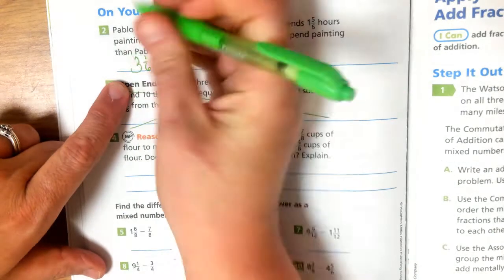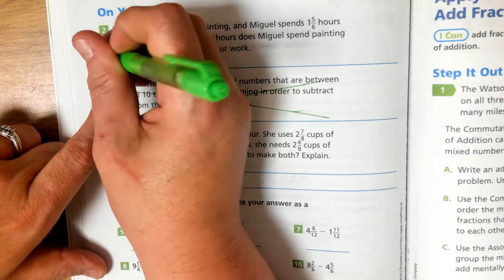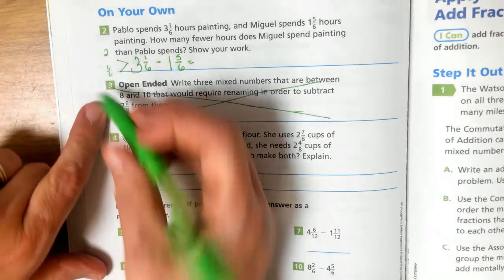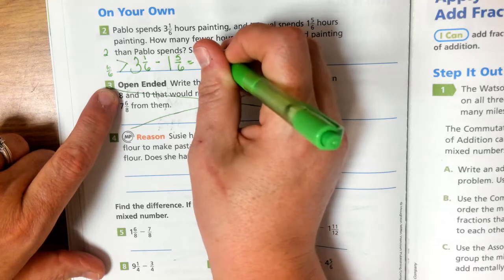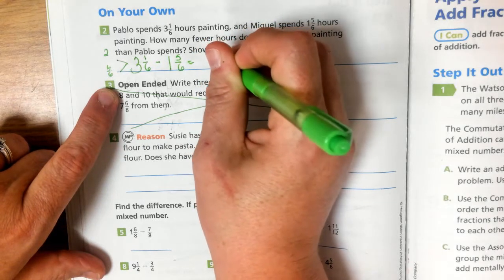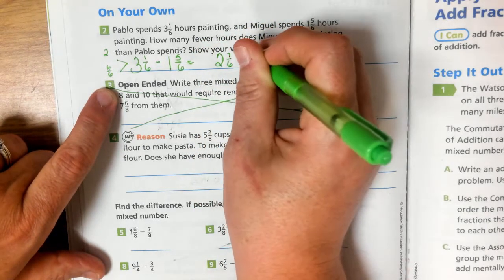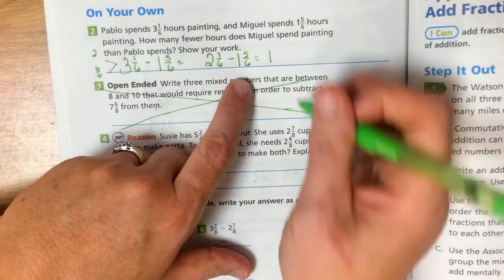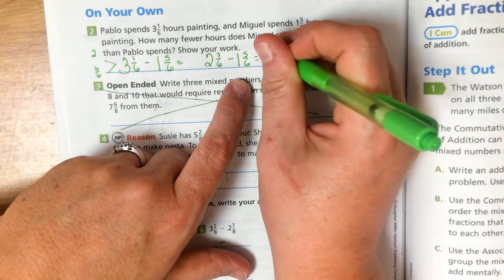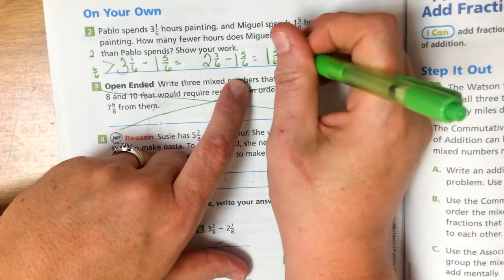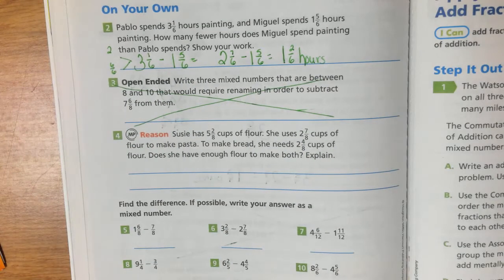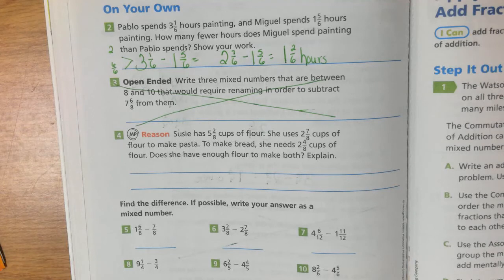I need to rename this. So my 3 will become a 2 and 6/6. And then I have to add 2 and 6/6 with 1/6. So it's going to be 2 and 7/6 minus 1 and 5/6. 2 minus 1 is 1. 7/6 minus 5/6 is 2/6. So 1 and 2/6 hours is how many fewer hours Miguel spends painting than Pablo.